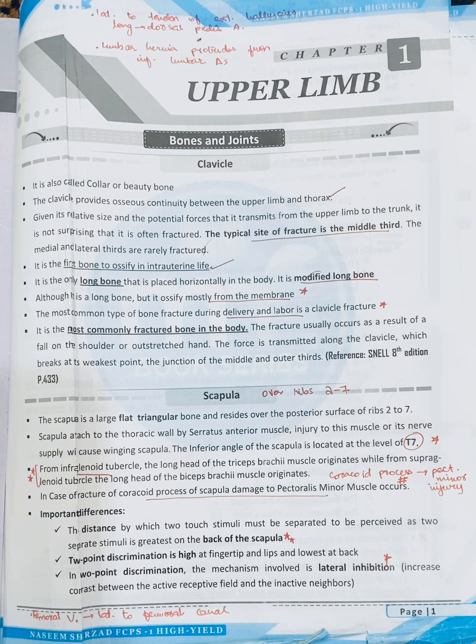The third MCQ is that the mechanism involved in two-point discrimination is lateral inhibition, the contrast between the active receptive field and inactive neighbors. That is called lateral inhibition. So this is the methodology of study: you need to discuss, you need to talk, you need to understand.